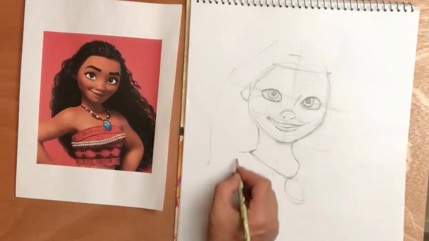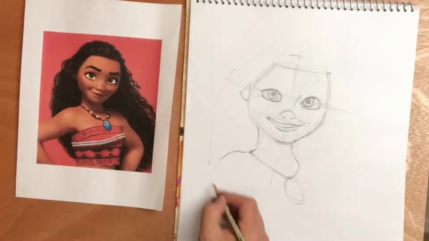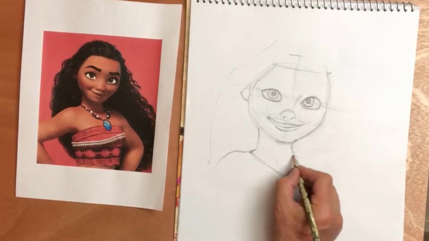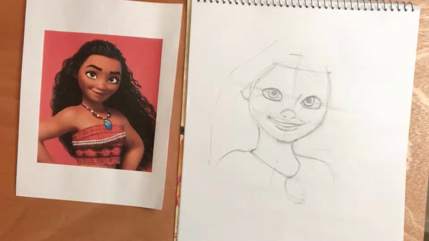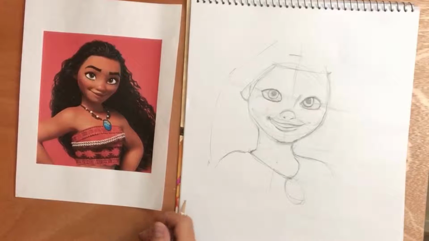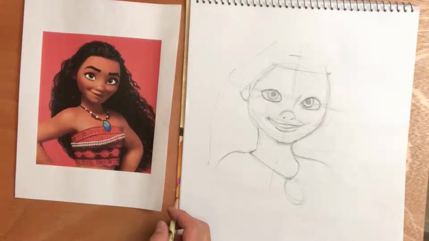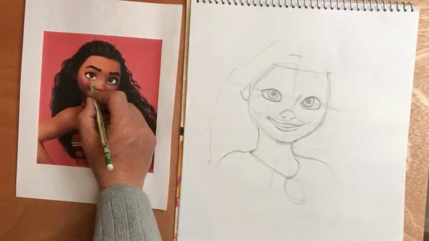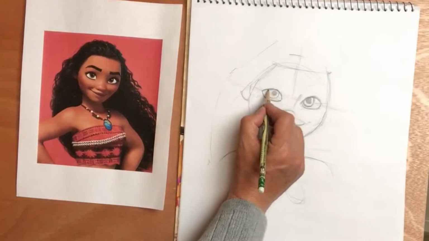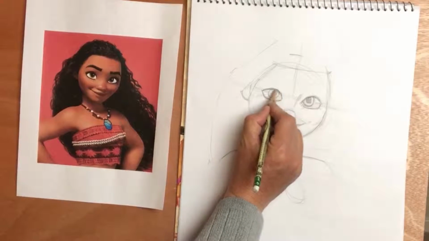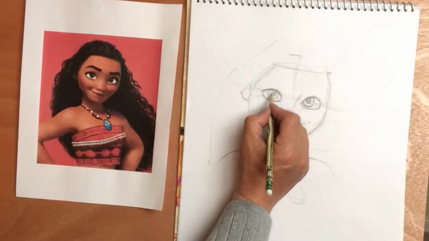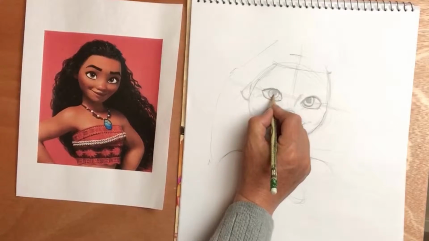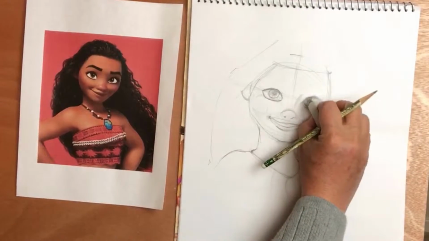Shoulders here, you see how the neck and the shoulder transition really quickly. She's a young girl, a small girl, so the shoulder is not going to be huge and broad. You could see here, now there's a shadow that the eyelid creates, so that sets off the personality. Then there's lines in the pupil, in the eye.